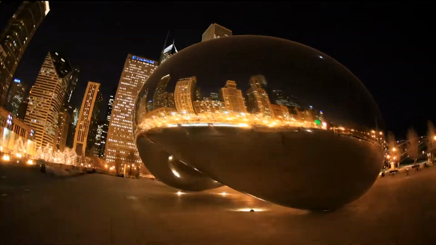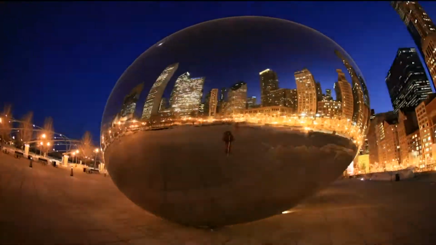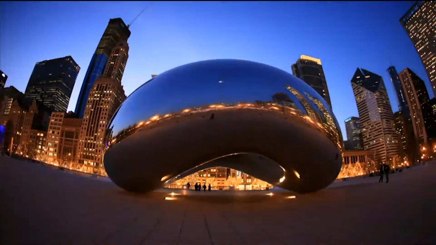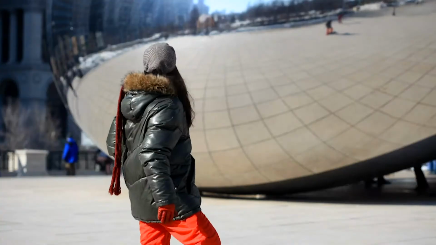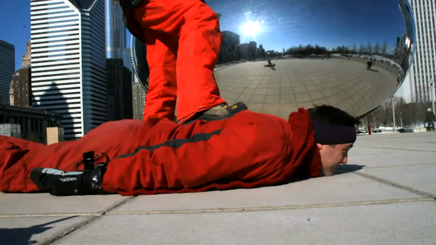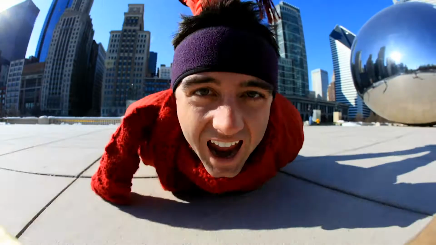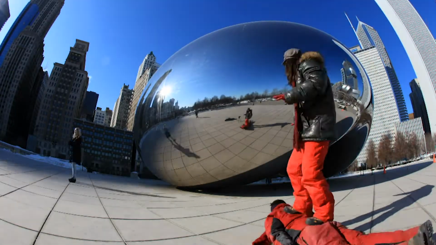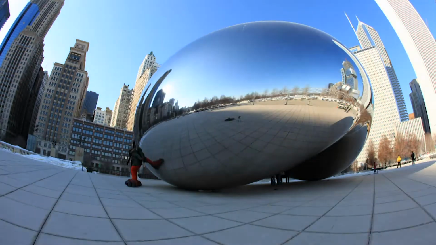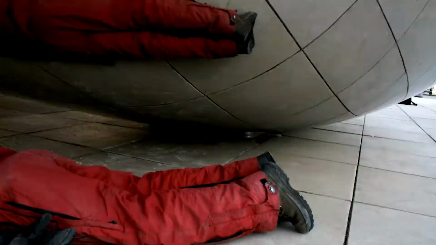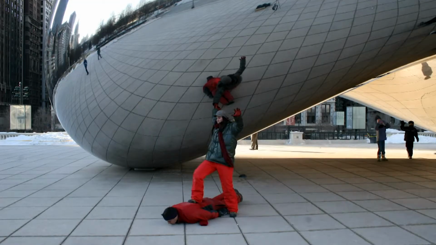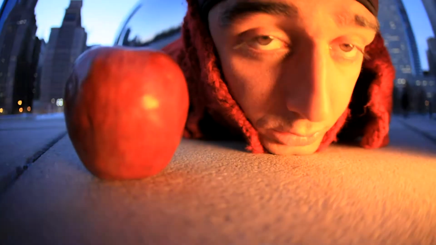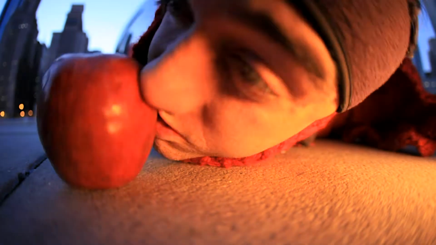In downtown Chicago exists a statue that reflects the beautiful lights of the city. As the Untamed Science crew explores the statue, it's easy to see how that light reflects off this statue. But did you know that the reflection of light is the reason we see any objects, including this apple?